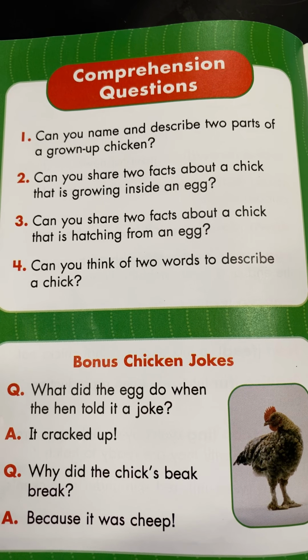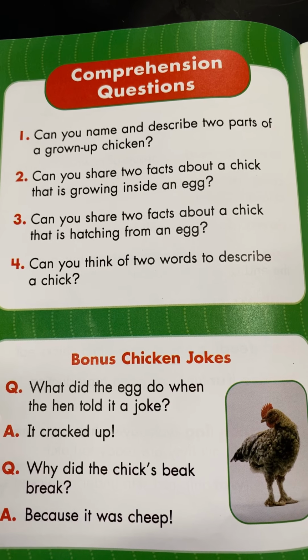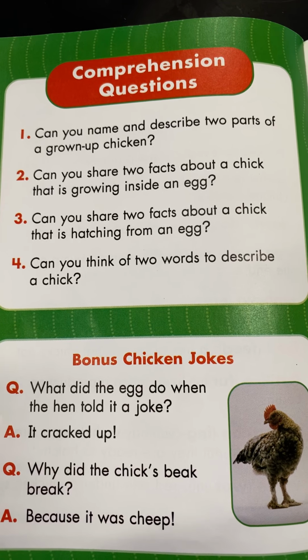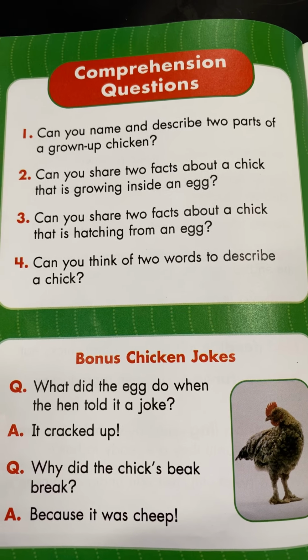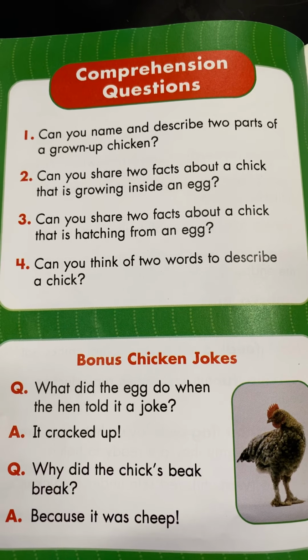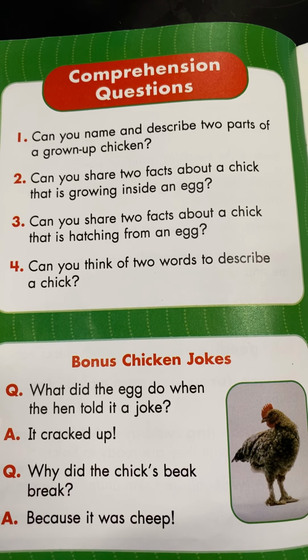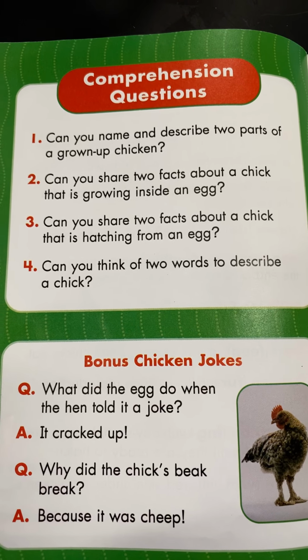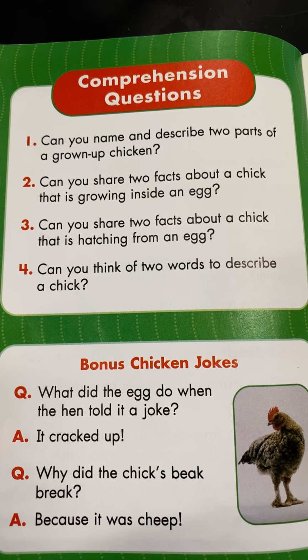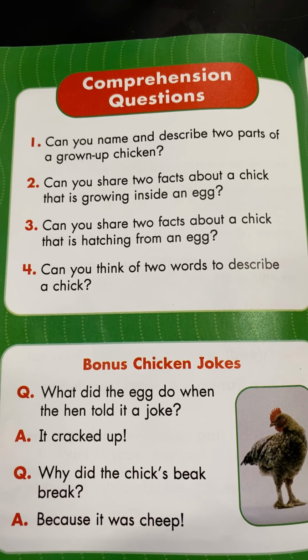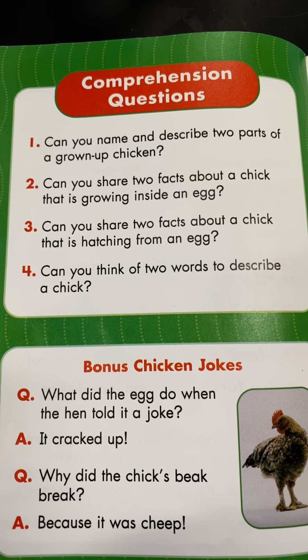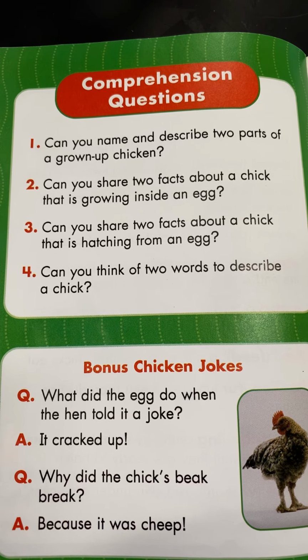So yeah. Number 4, can you think of 2 words to describe a chick? What can you say about a baby chick? That they're small, that they have downy feathers. Maybe you said that they are cute, because they are pretty cute. They make a cheeping sound.